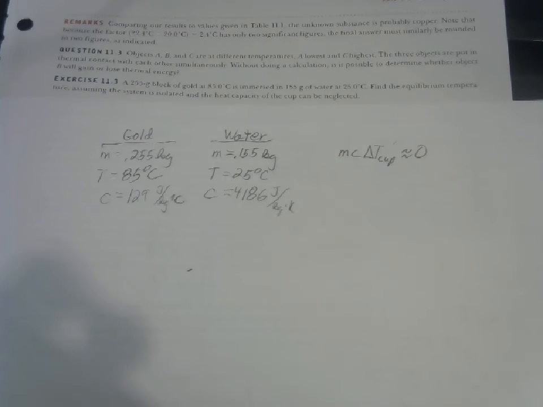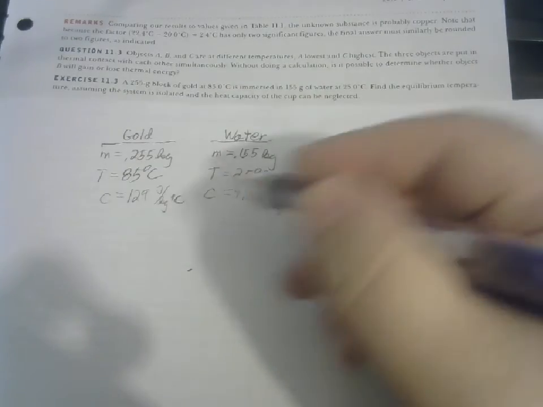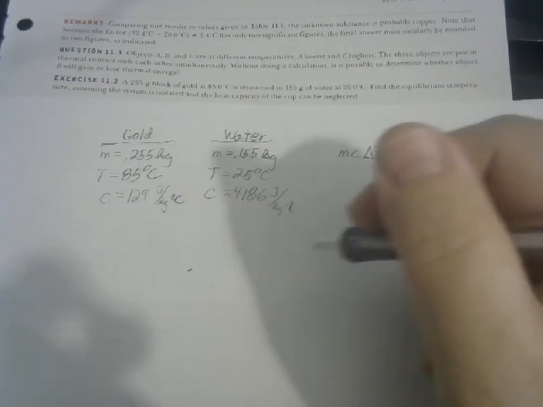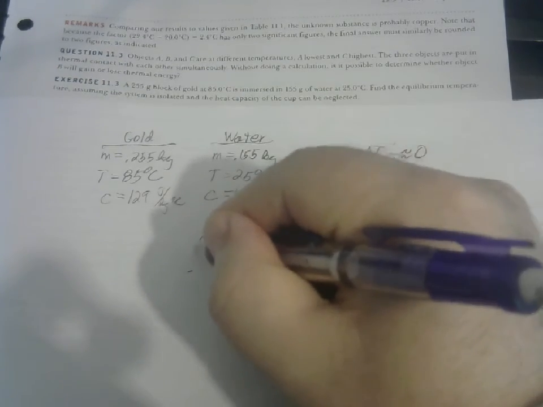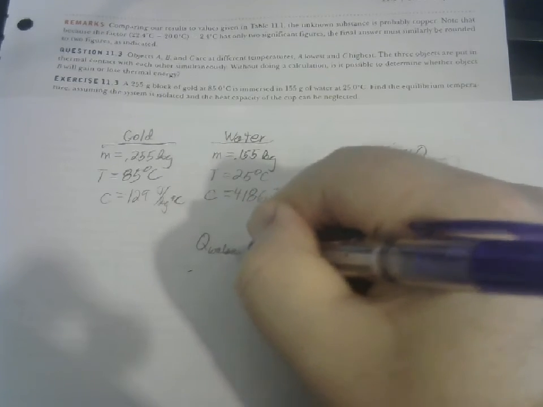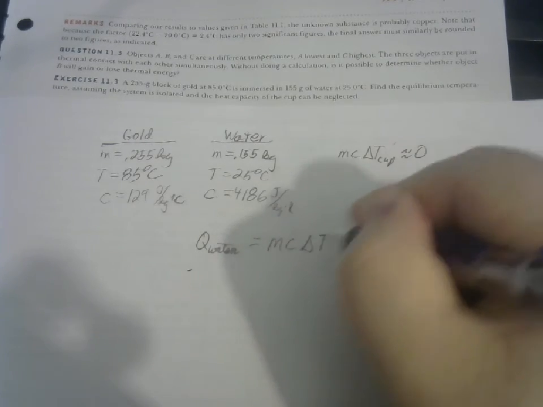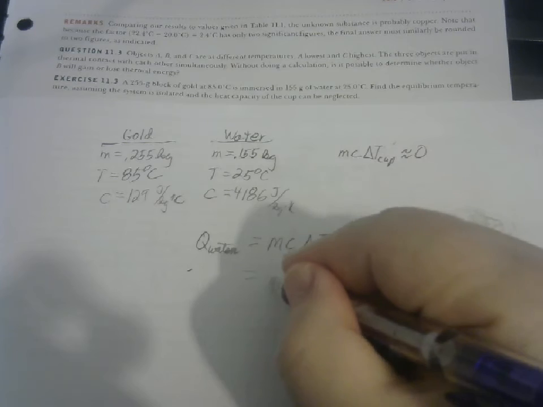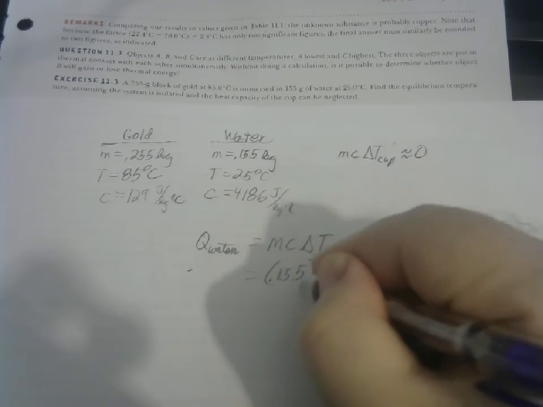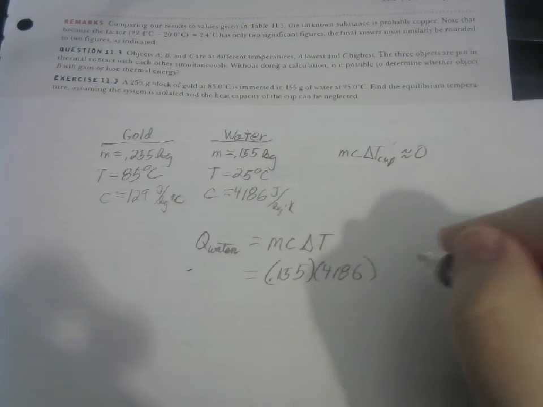And you know how I'm going to do this different this time? I wrote out a huge big equation last time, not plugging in anything until the end. But what I'm going to do first here is find out the heat of the water. How much did the water get heated? That's going to be mc delta T of the water, which is 0.155 times 4,186 times, oh, I can't do that.